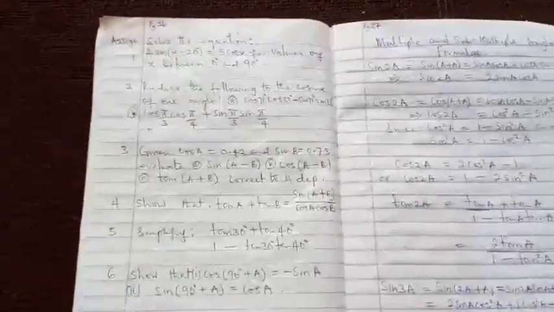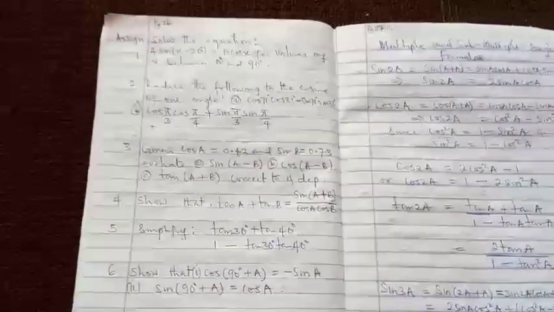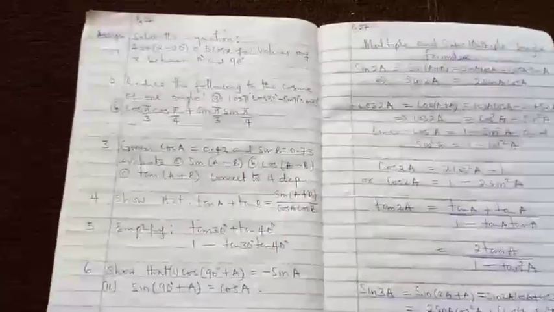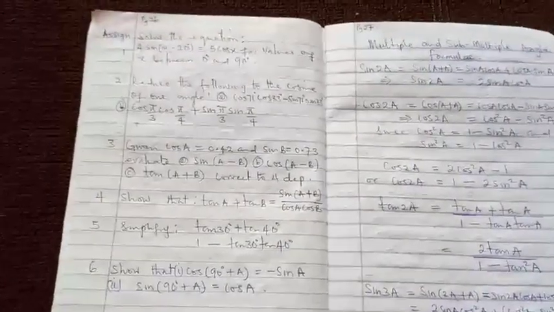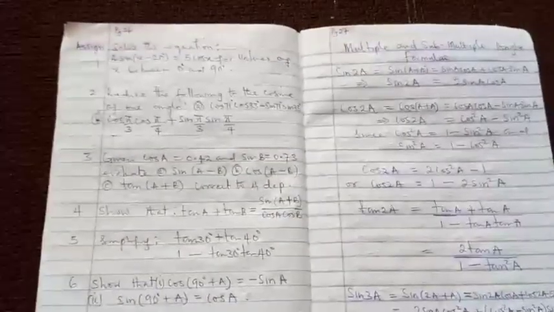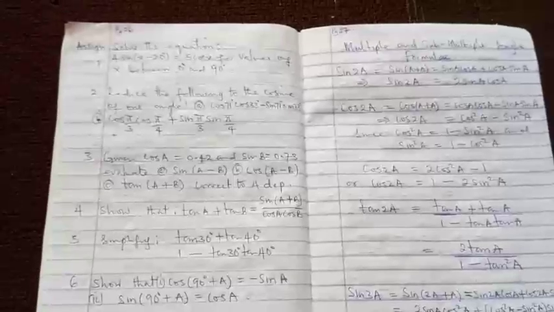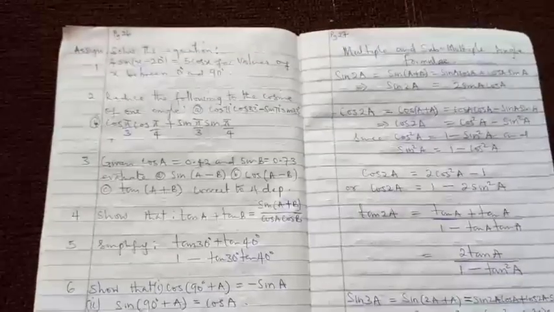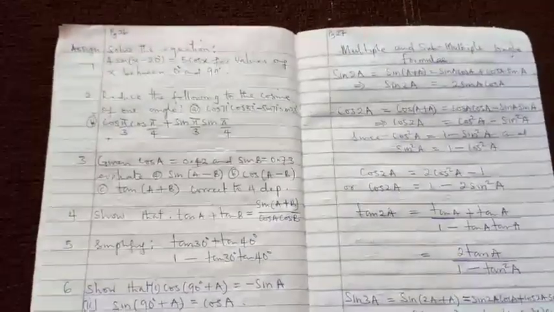Now let's look at the next page, page 26. There is an equation to solve as an assignment: 4 sin(x minus 20 degrees) equals 5 cos x, for values of x between 0 and 90 degrees. 2. Reduce the following to the cosine of one angle. A, cos 71 degrees cos 33 degrees minus sin 71 degrees sin 30 degrees. B, cos pi over 3 cos pi over 4 plus sin pi over 3 sin pi over 4.